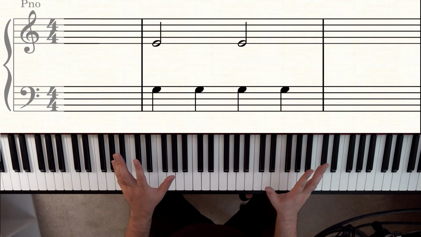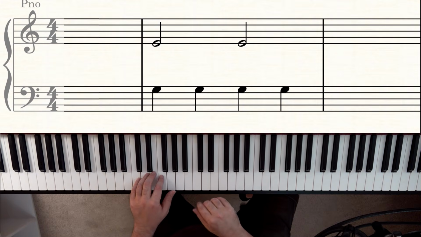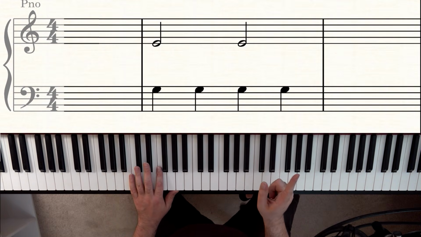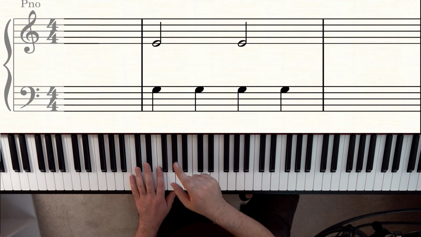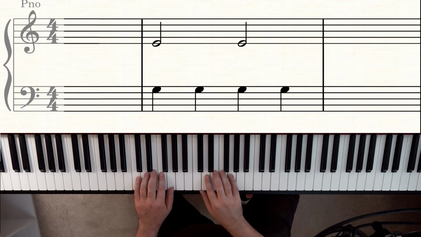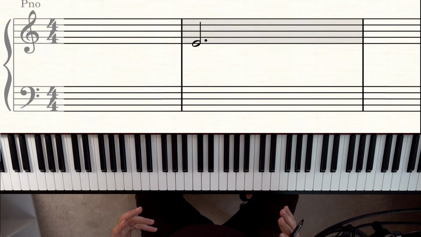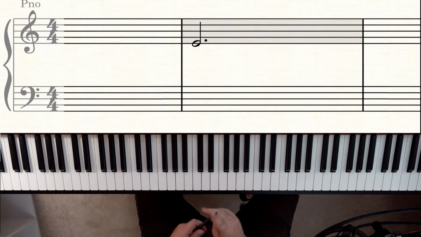However, that's not all. If you do that, you're going to get it wrong. Like if you do this, that was wrong. And that's because on top we have half notes. They need to be held over for 2 of these left-hand notes. So it'd be more like this. Just like that. This is a dotted half note, and it's going to get 3 beats.